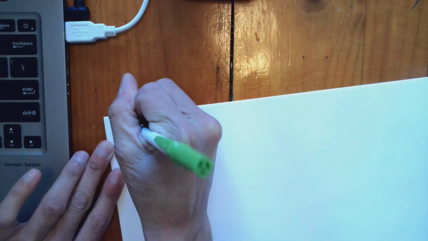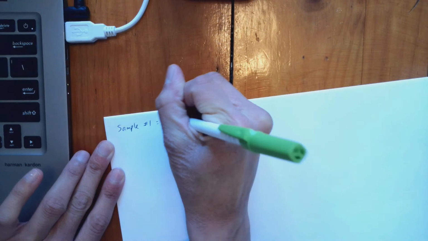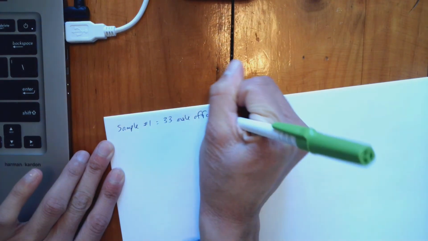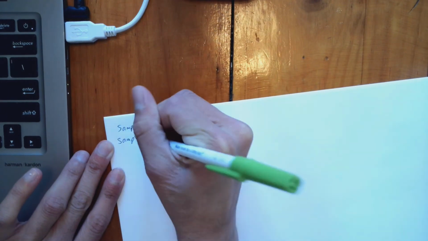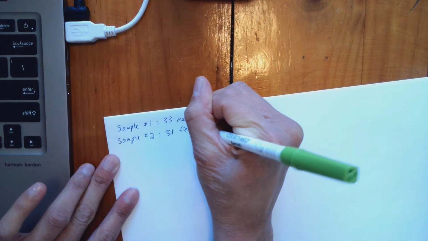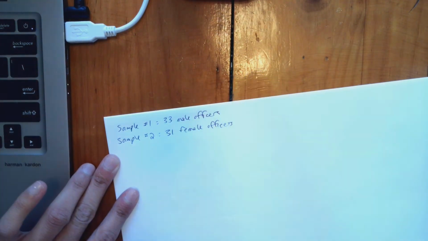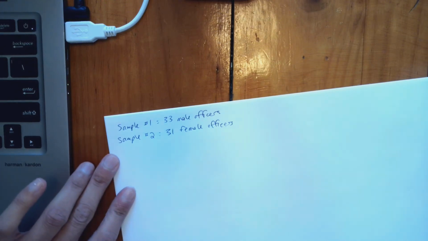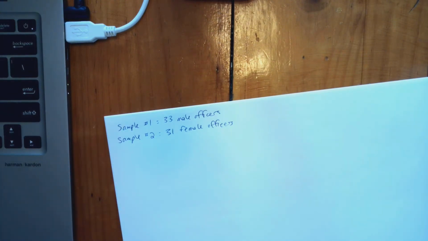So let's go back to that example and say we want to test whether male and female police officers use the same amount of force. We're going to say we take a sample of 33 male officers, and a sample of 31 female police officers. And our goal here is to use these two samples to try to determine whether male officers and female officers in general, so outside of our sample, use the same amount of force.